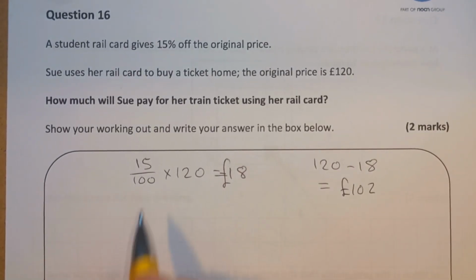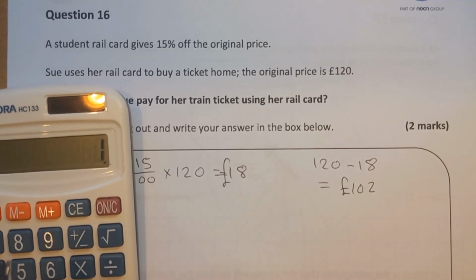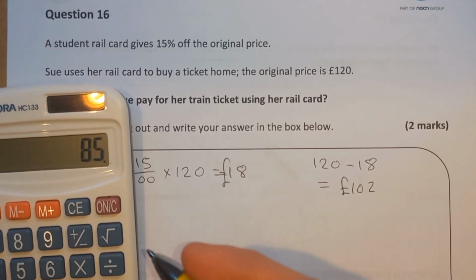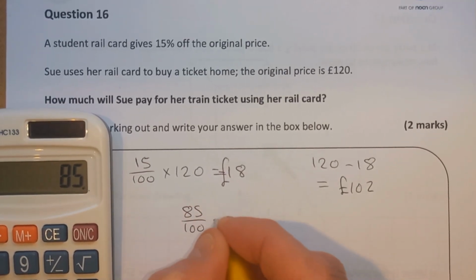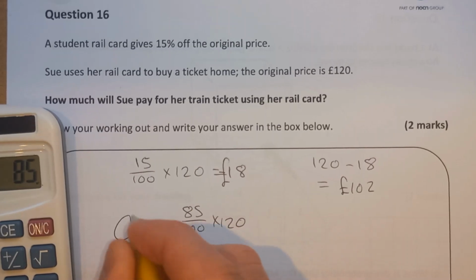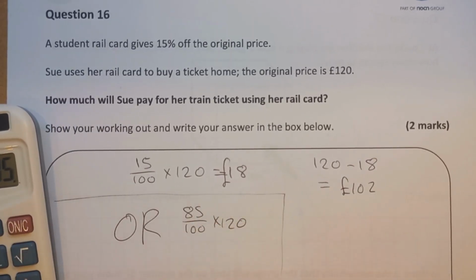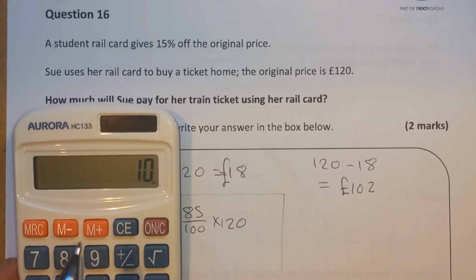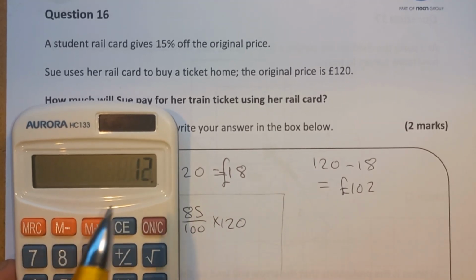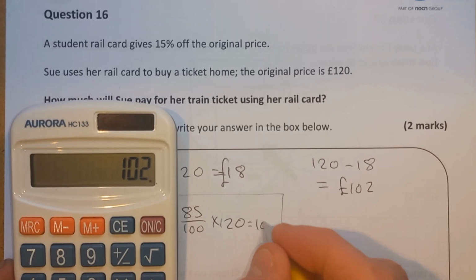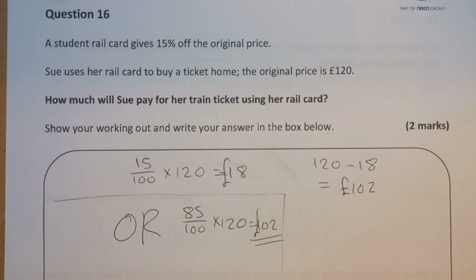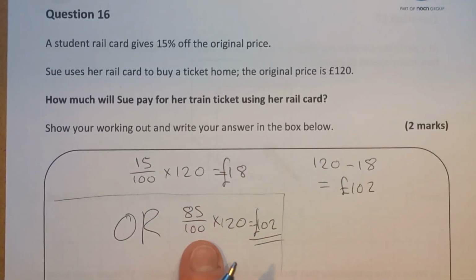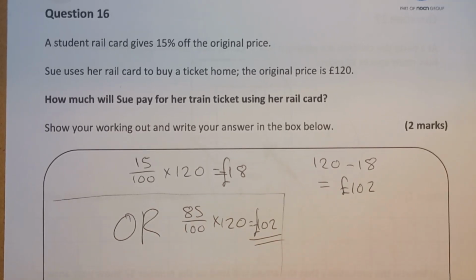which gives us £102. If you want to do a bit of a shortcut, what you can say is, well, if it's 15% off the original, well, 100 minus 15 means I'm going to have 85% left. So we could just do 85 out of 100 times 120. So this is like an alternative method. We also get £102. This is nice, especially as you move on to level 2. It's a bit quicker, but there's nothing wrong with doing it this way.